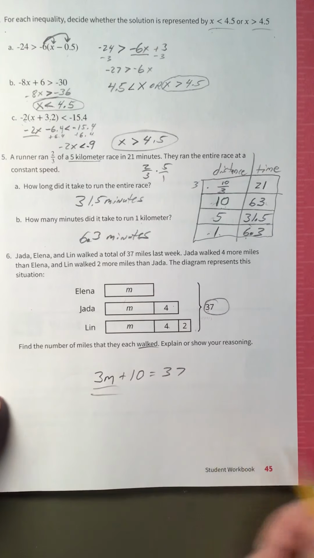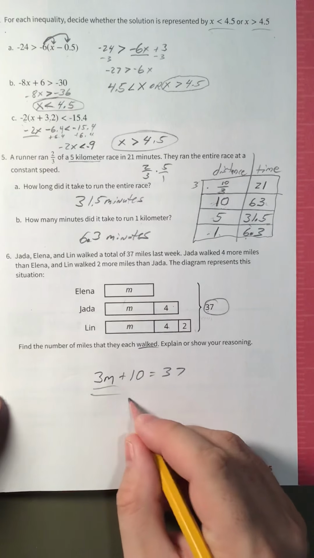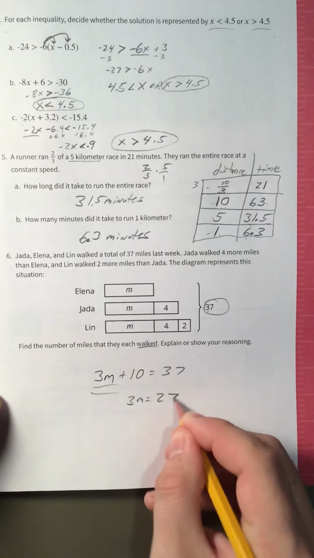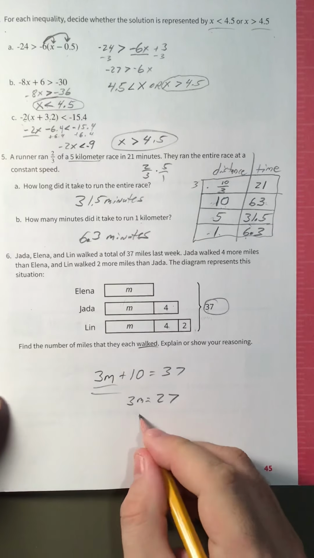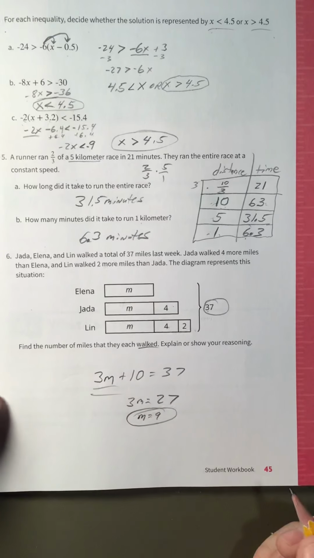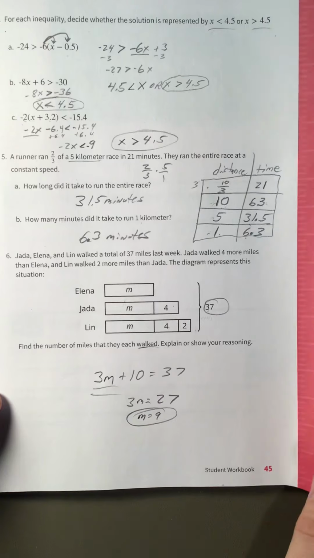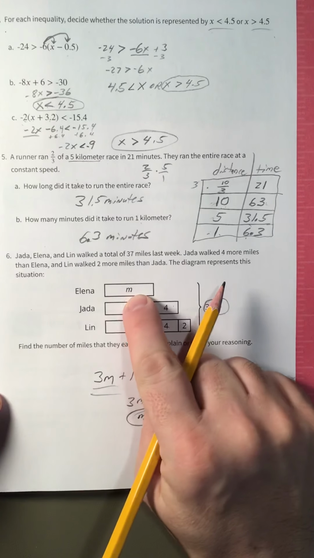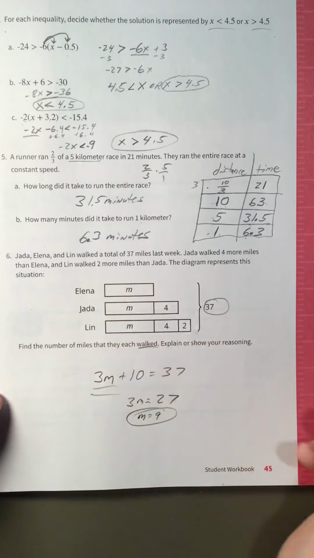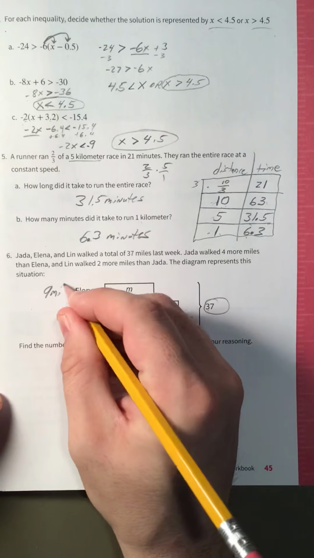Now I'm going to solve for M. How do I get rid of a plus 10? I'm going to subtract 10 from both sides. And then I'm going to divide by 3. And I get 9. Okay, so M is 9. Now I can plug that back in to tell me how far each of them walked. Elena is just M. Okay, so Elena walked M, which is 9 miles.